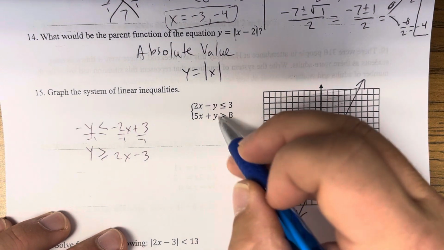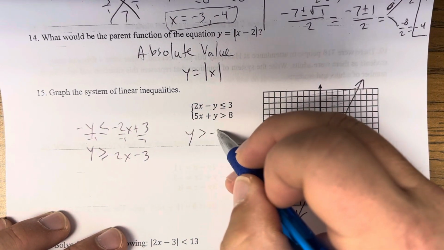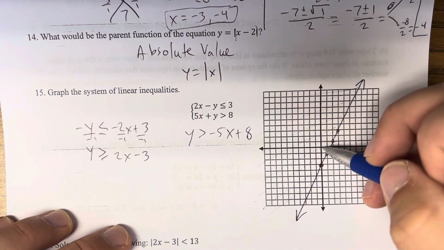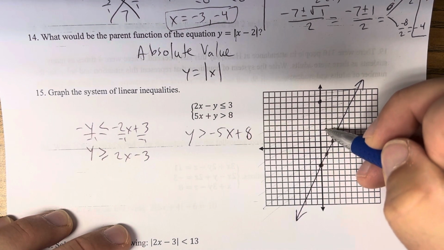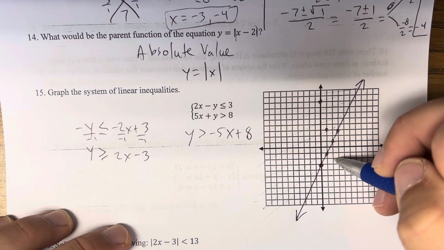For my other one, we'll subtract 5x over. So y is greater than negative 5x plus 8. So we're going to start at 8. And we're going to go down 5, 1, 2, 3, 4, 5, over 1. Down 5, over 1 again.